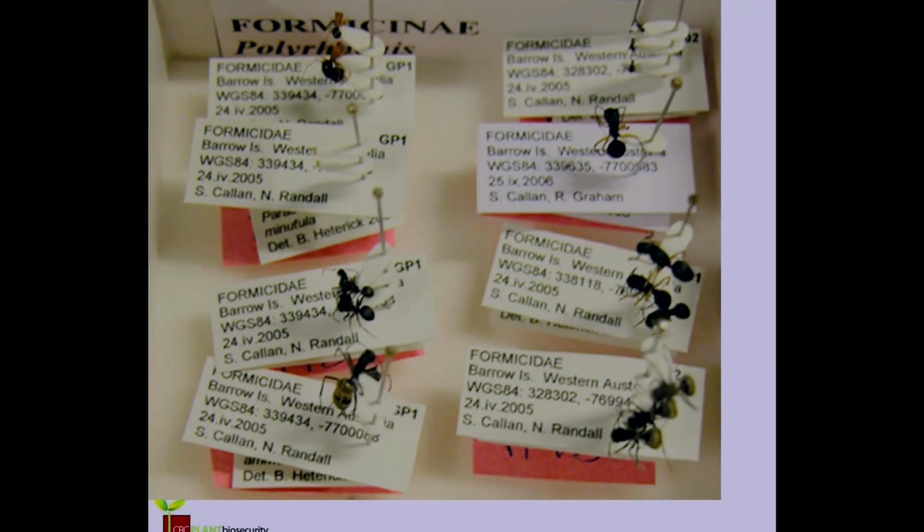I would like to show you a brief example of how we can apply a geospatial search to survey data and connect the data with the images through a PaDIL interface. The example I'll show is from the Barrow Island Quarantine Incursion Management Program, and here are some of the Camponotus ants that have been collected by Rebecca Graham, from the 2006 survey and the 2005 survey. So we have various lots of temporal data, spatial data, and collector data. Let's see if we can combine that.